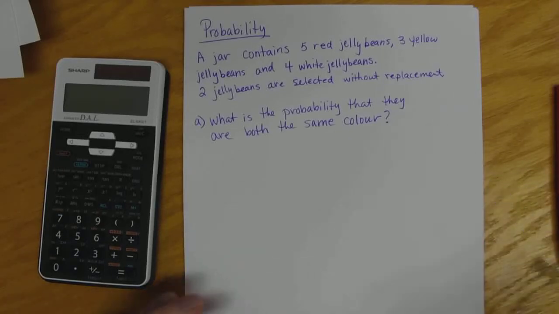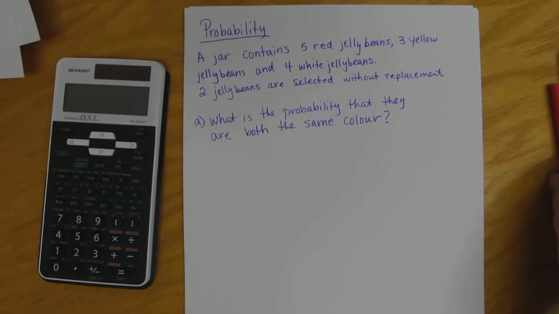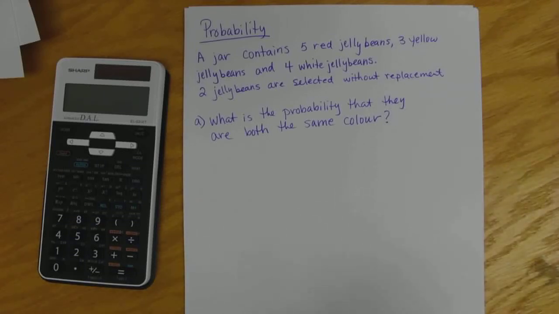Now we can do probability with any of the counting techniques. So I've got an example of that. A jar contains 5 red jelly beans, 3 yellow jelly beans, and 4 white jelly beans. 2 jelly beans are selected without replacement. So if we're selecting 2 and you're looking at them, then that would normally be a combination, but it depends on what the question's asking.